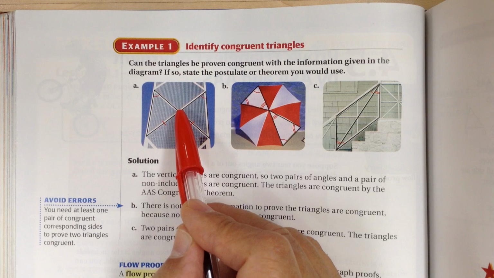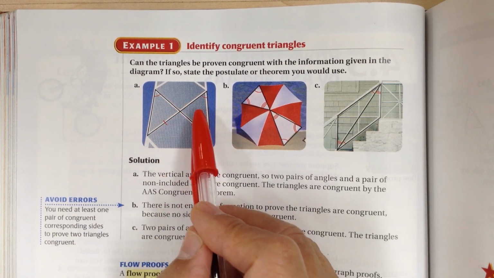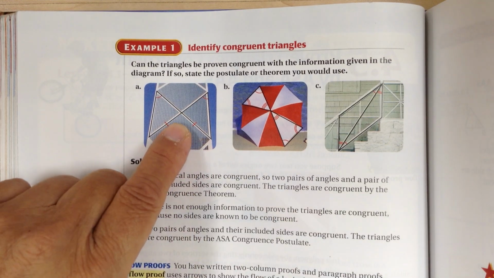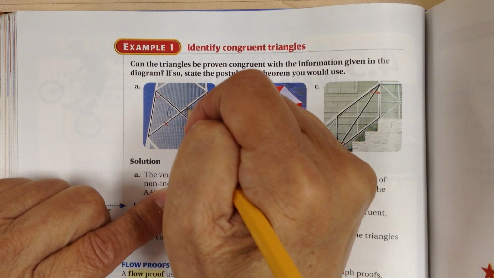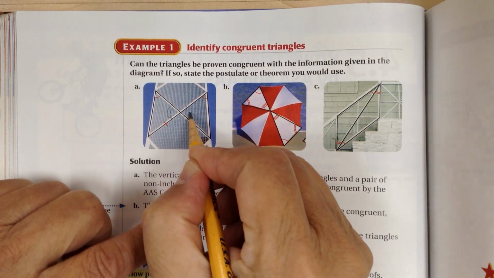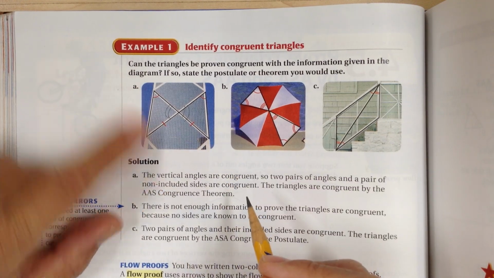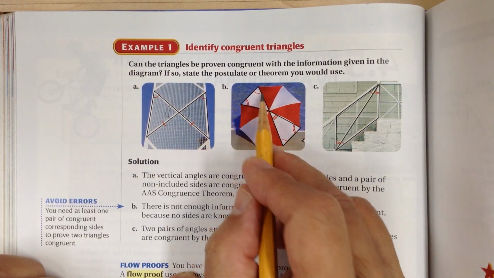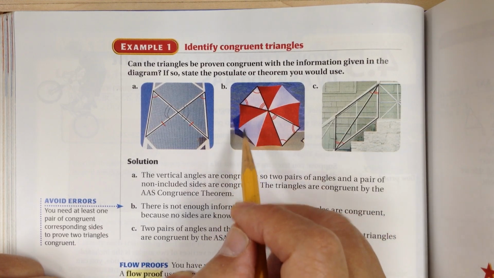See, when the triangles' vertices point to each other, then you look for the vertical angles. So in this case, the vertical angles are congruent. The vertical angles are congruent. So that's your AAS. So this is yes. This one, notice that the three angles are congruent. So this is AAA. AAA is no good.